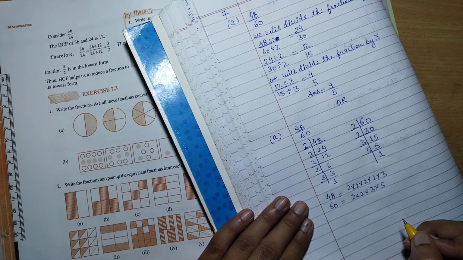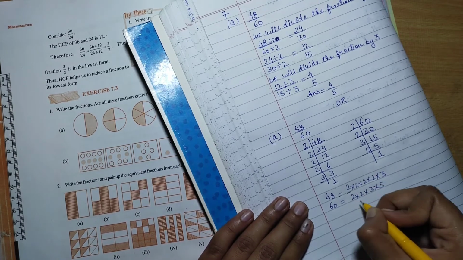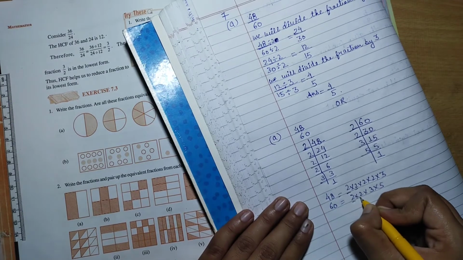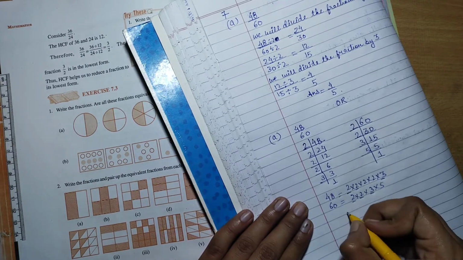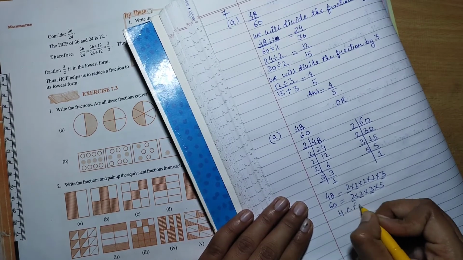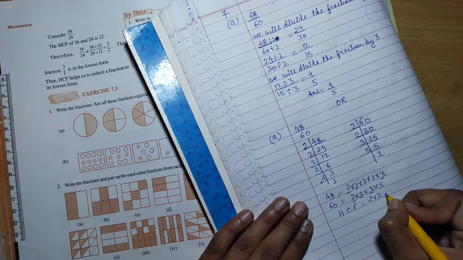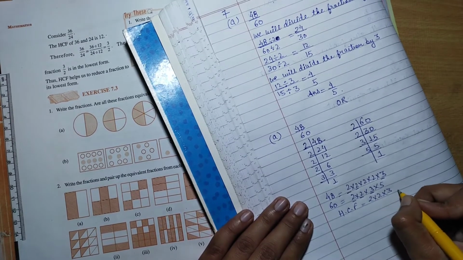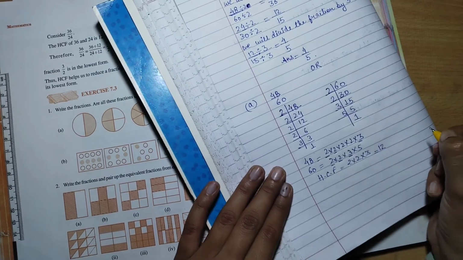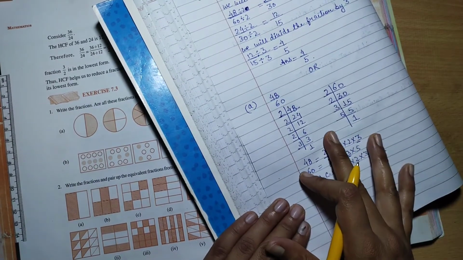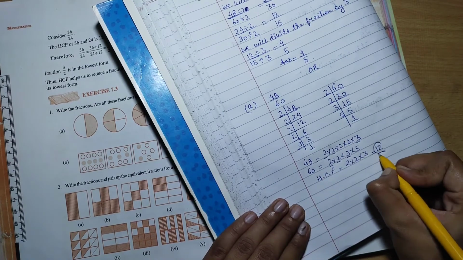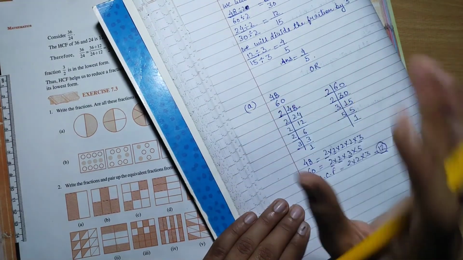The highest common factor over here is 2 into 2 into 3. 2 2s are 4, 4 3s are 12. Yes, now we will divide with this number. You have to take out the HCF and then use this number and directly divide it. Very soon your answer will come.